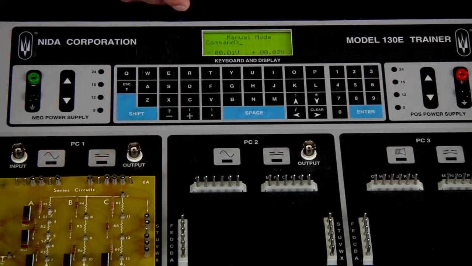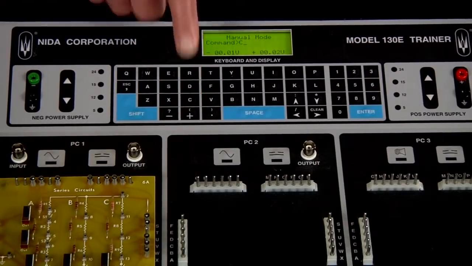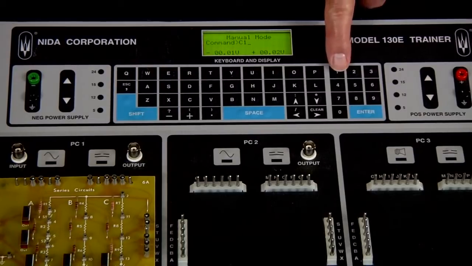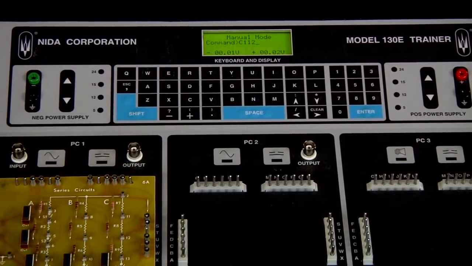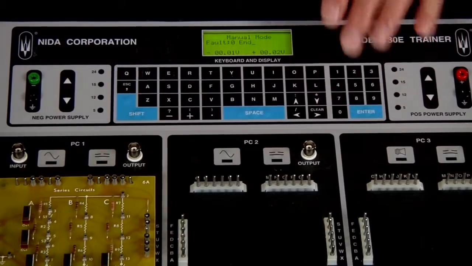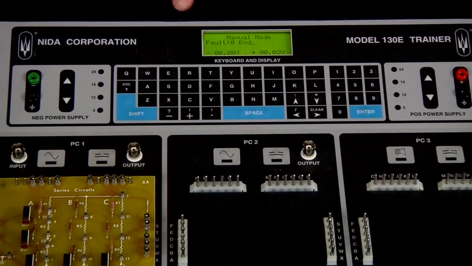So let's go ahead and I'm just going to use C, so I'll push C. And the next number is the PC slot number that the board's in. In this case, it's still 1. And we want to get rid of that fault that we put in that was number 12. So I'll just push 1, 2 for the 12, and then press the Enter key. And now that particular fault is no longer in the system. If I do display fault, Enter, you can see that the fault has been removed.